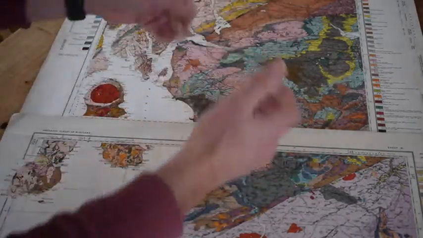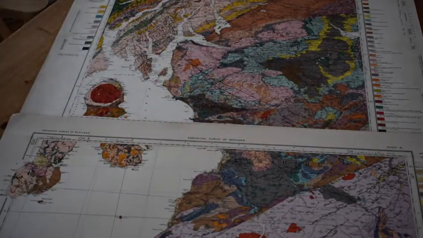Are they dip slip? Are they strike slip? How have they worked? Well, let's go off into the Southern Highlands now and have a look at another fault structure where we can indeed get an idea of the sense of displacement.